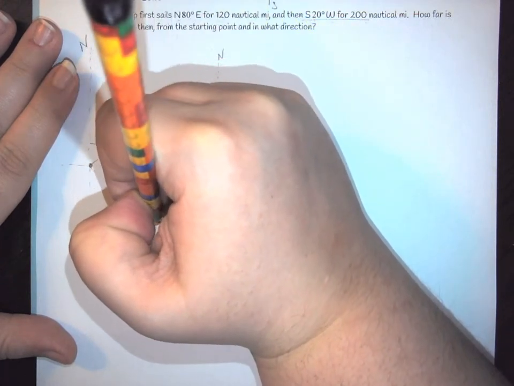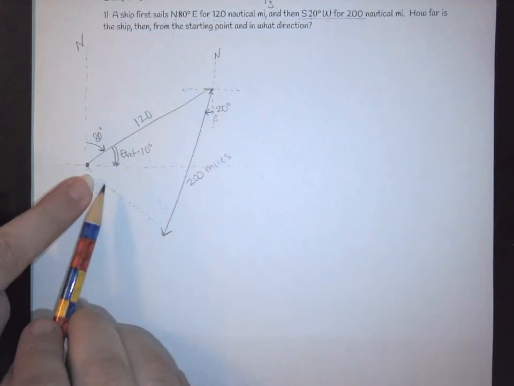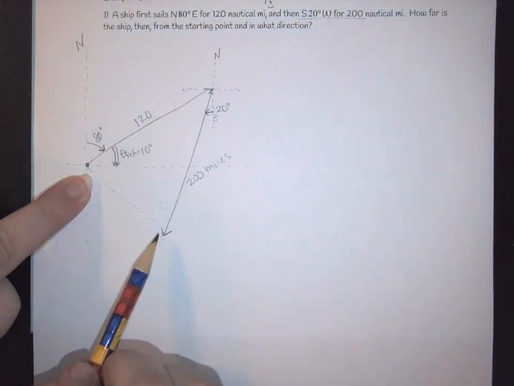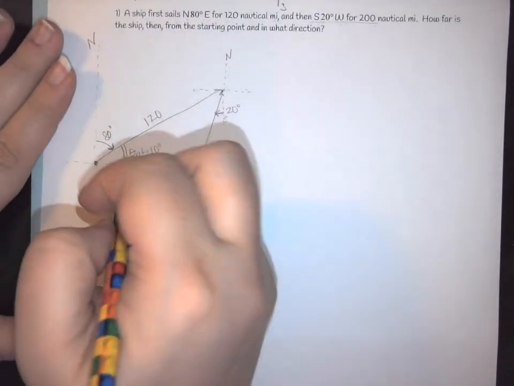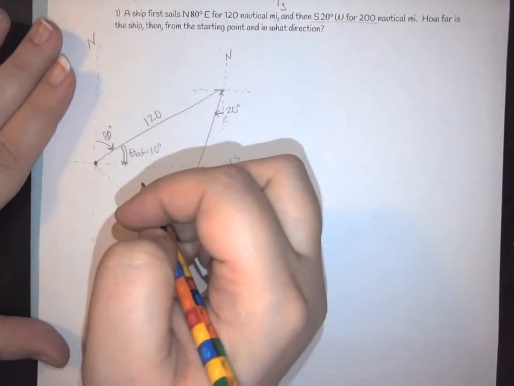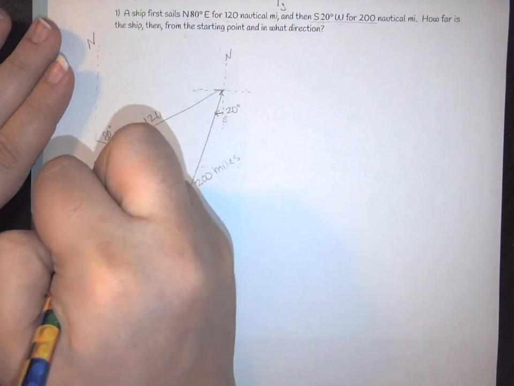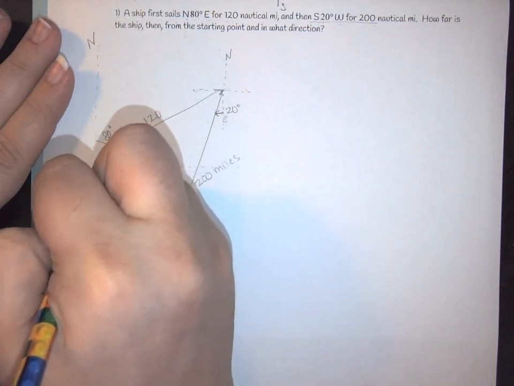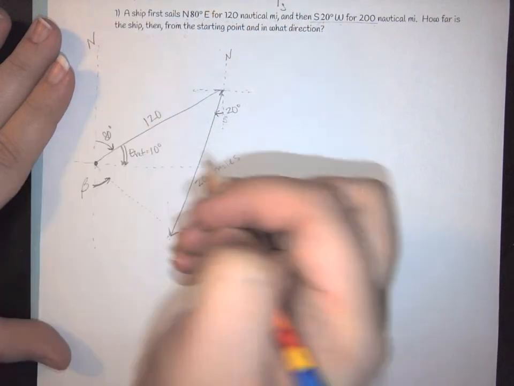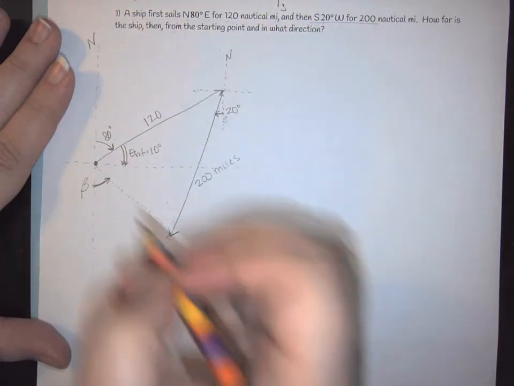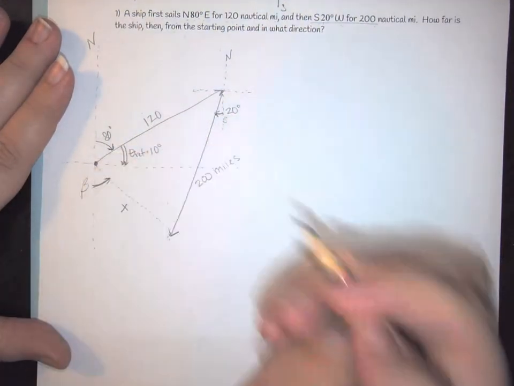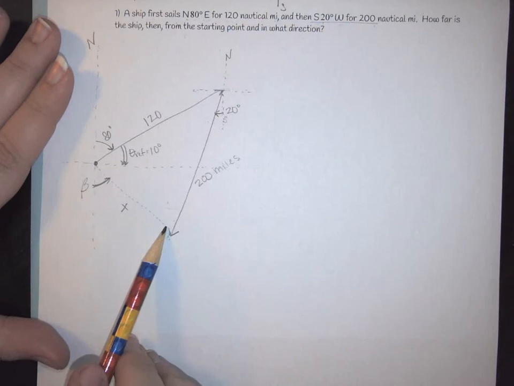And if you see, I can connect this here to give myself a triangle. So there's a few things that I don't know. First of all, this angle right here we'll call beta. This is what we're looking for. And we can call this distance here x. Okay.